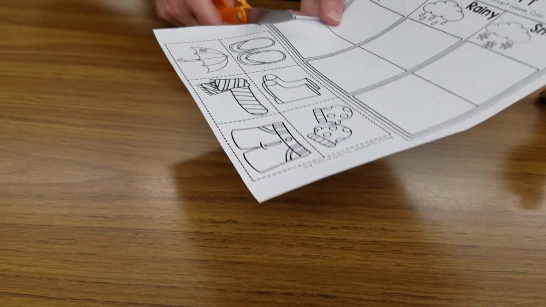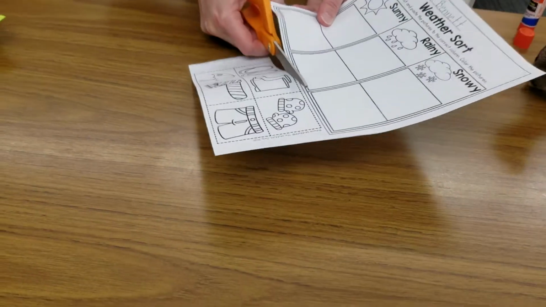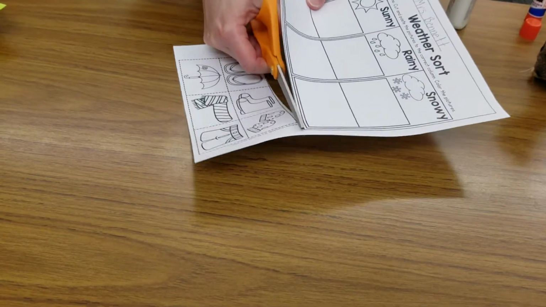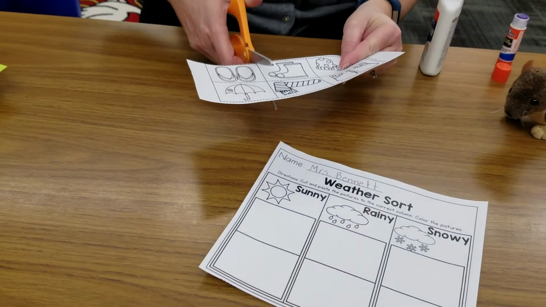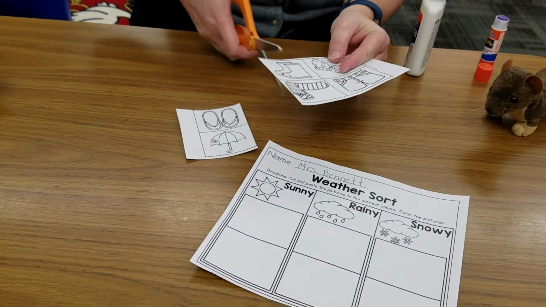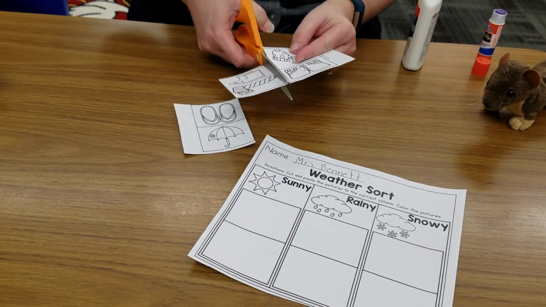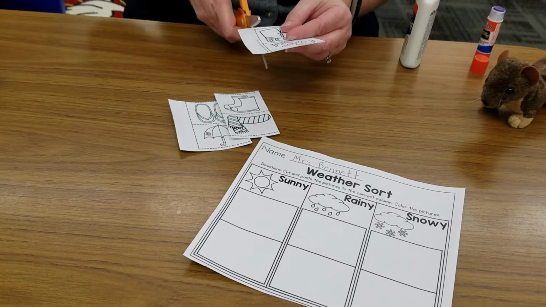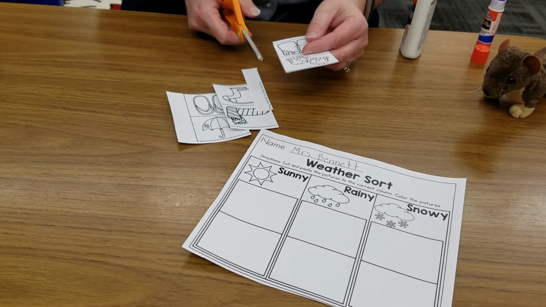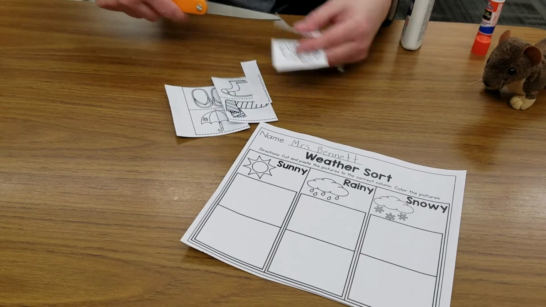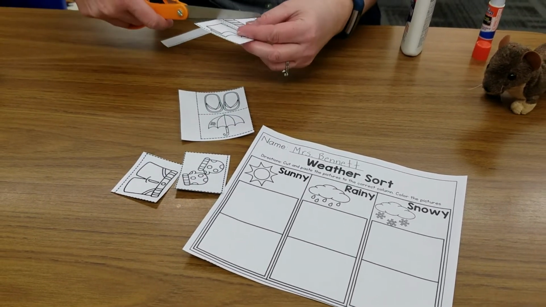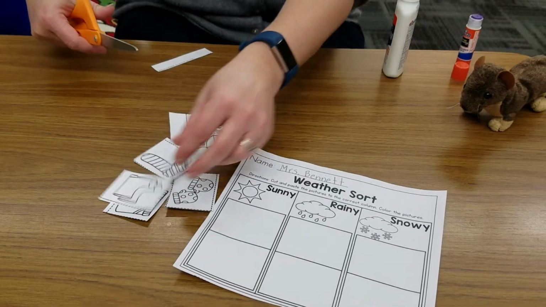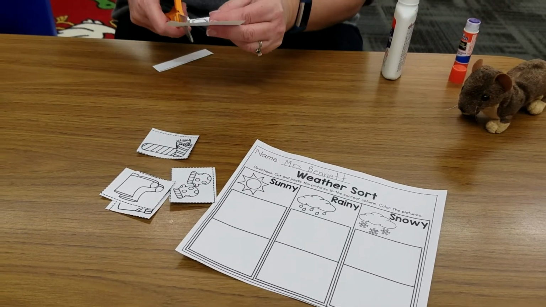It looks like we've got some flip-flops, some rain boots, mittens, shorts, a scarf, and an umbrella. I guess an umbrella is not really a piece of clothing, but it is something that we would use. On the paper there, you can see we have a sunshine, a rain cloud, and a snow flurry. So those are the three categories of weather that they have on this weather sort.